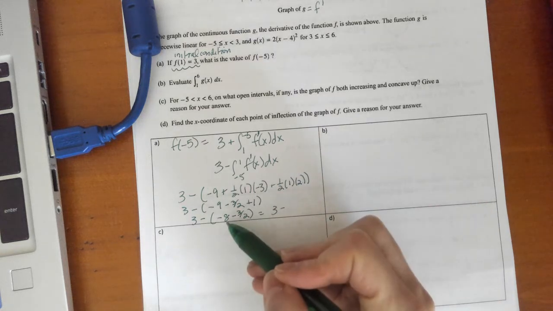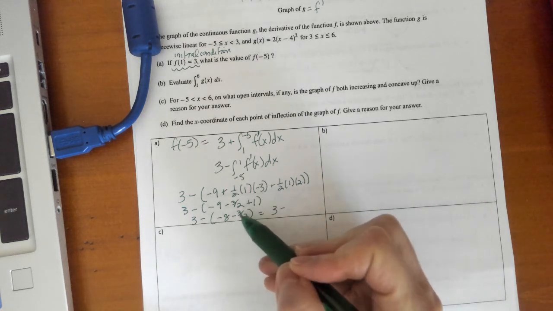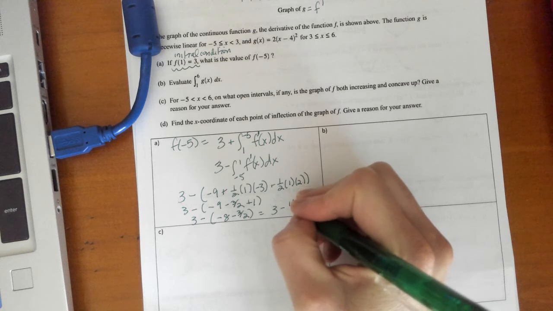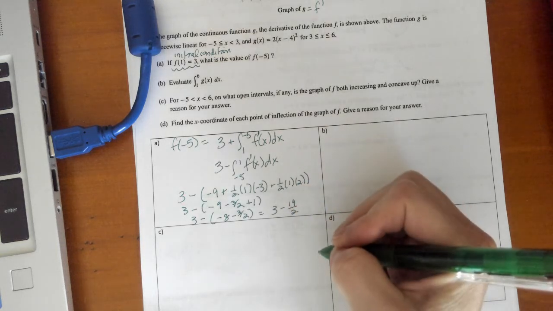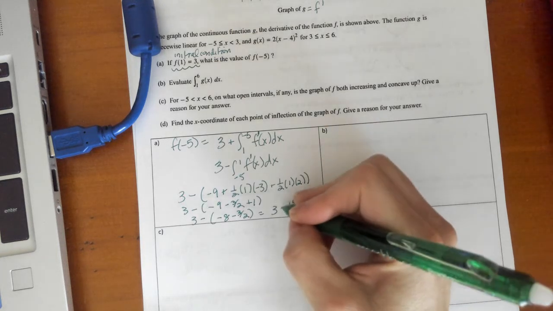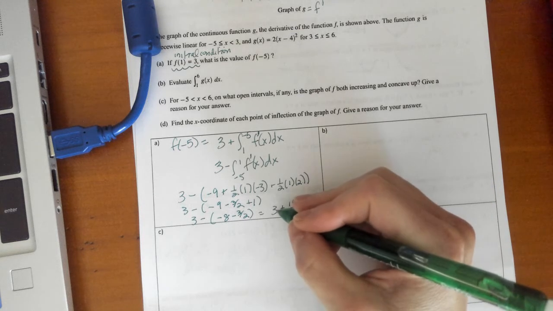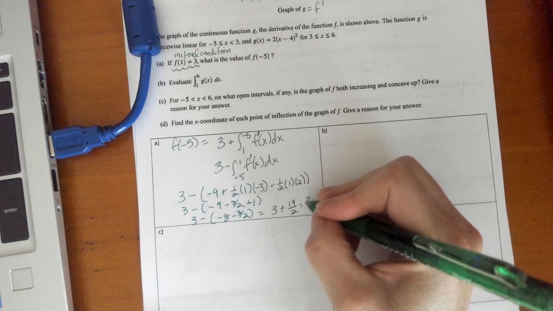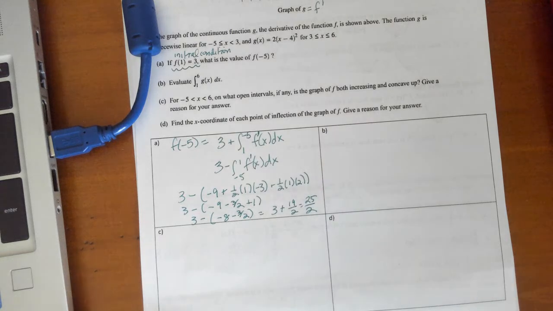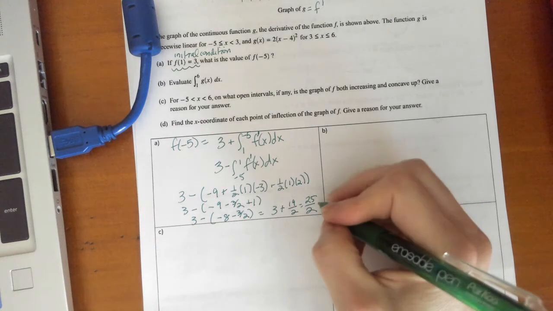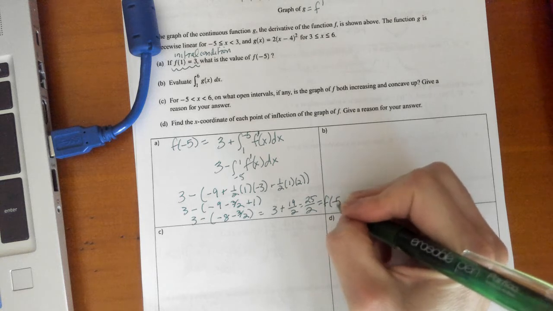And then this is going to become negative 16 over 2 minus 3 over 2 is 19 over 2. And this is a minus, a minus. And then when I combine these, this is the same as 6 over 2 plus 19 over 2, or 25 over 2. So this is my f of negative 5.